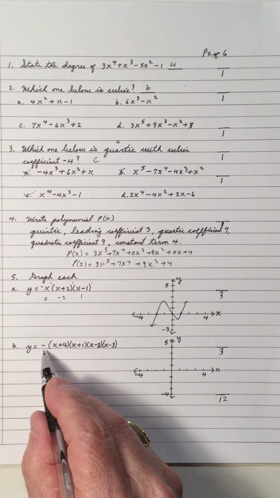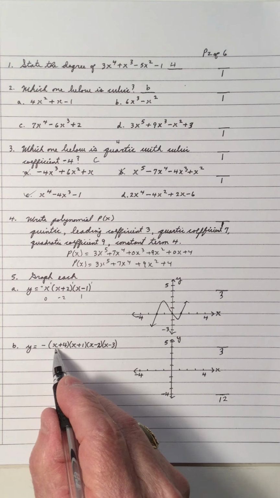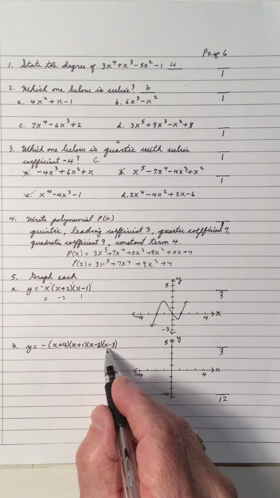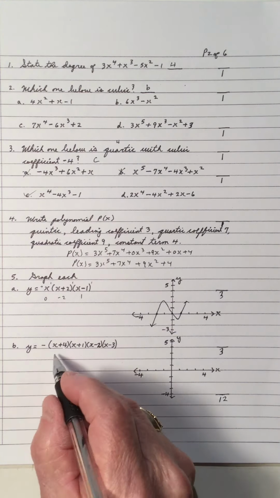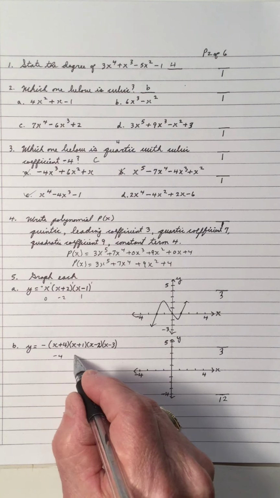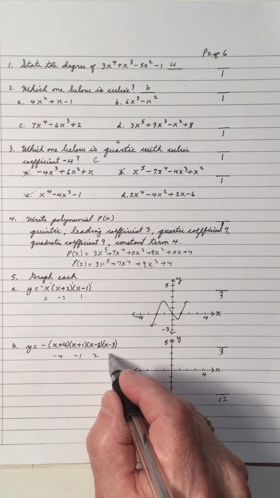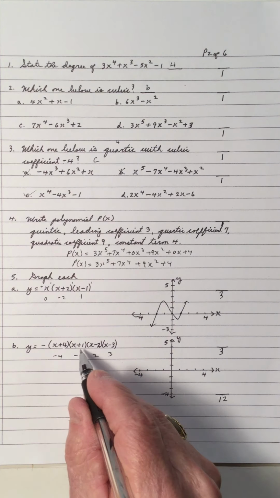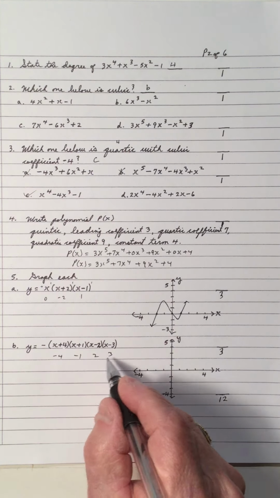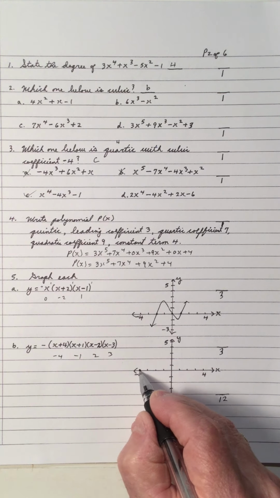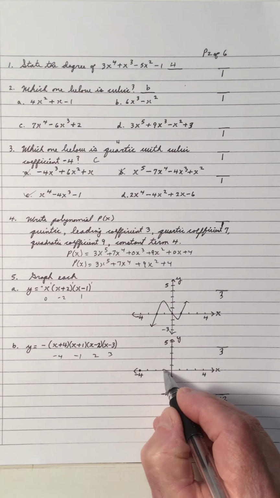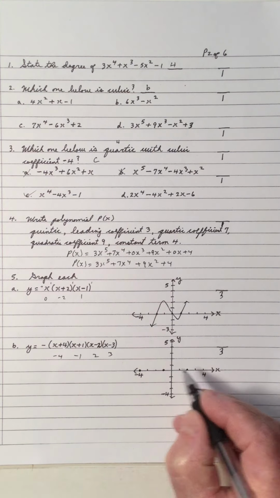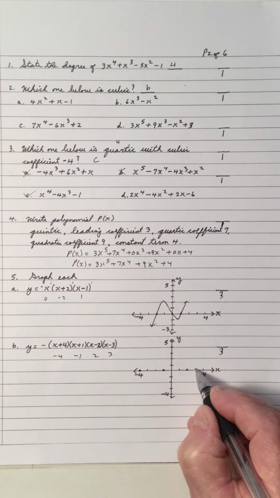B, y is the negative of x plus 4, x plus 1, x minus 2, x minus 3. And the intercepts are minus 4, negative 1, 2, and 3, opposites, because you let it equal 0. Negative 4, negative 1, 2, 3. So negative 4 is right there. Negative 1 is right there as x-intercepts. 2 is right here. And 3 is right here.